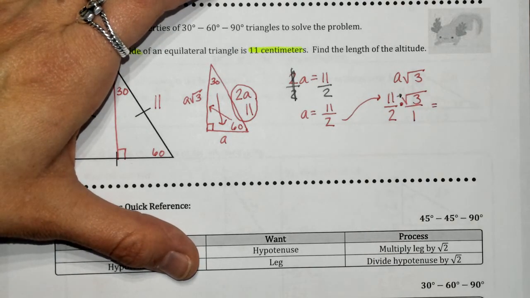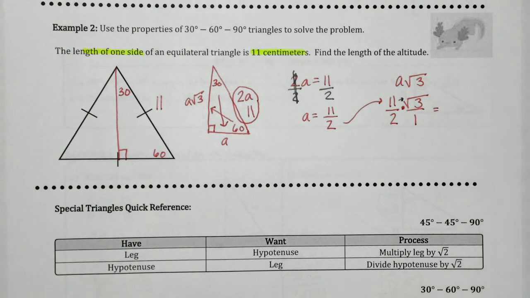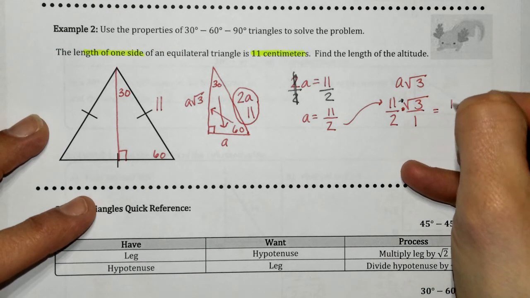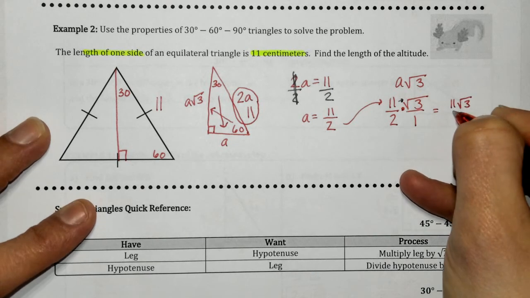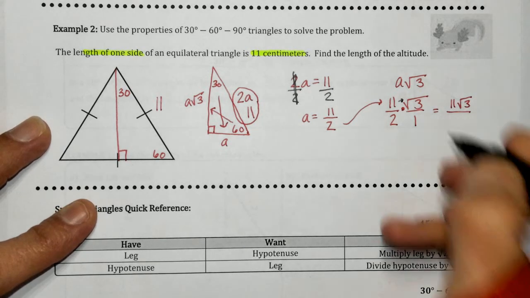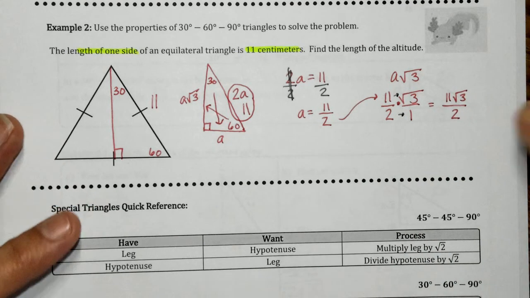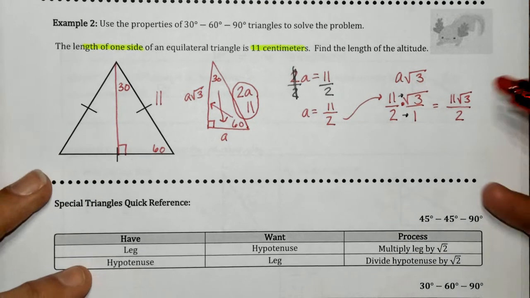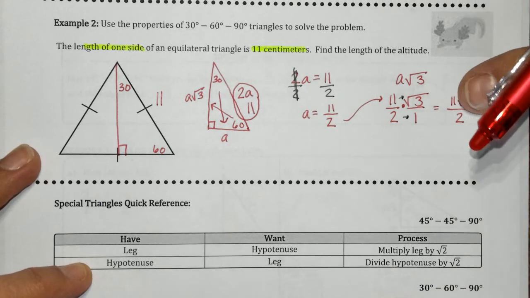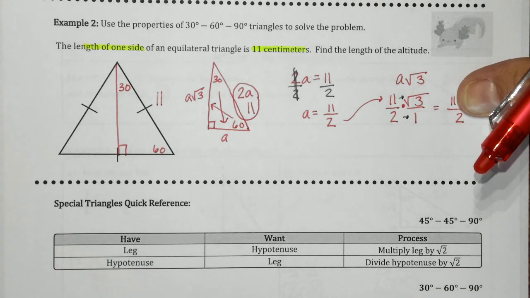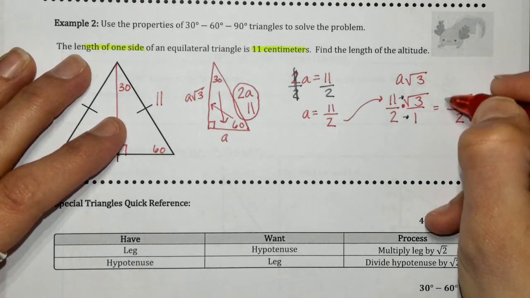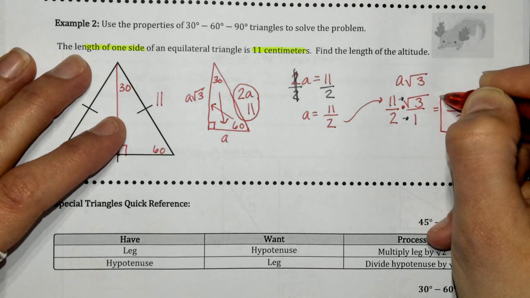Well, the 11 and the square root of 3, it's apples and oranges. We can't actually physically multiply them, so we just put them right next to each other as 11 square root of 3. And this is all over 2 times 1, 2. Looking at 11 square root of 3 over 2, cover up that radical, 11 over 2, we cannot simplify. So we just leave it as 11 square root of 3 over 2.